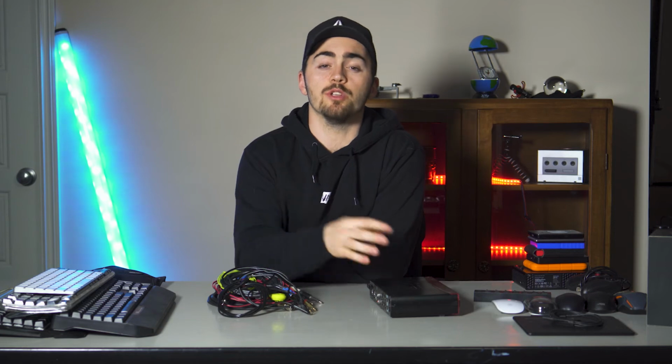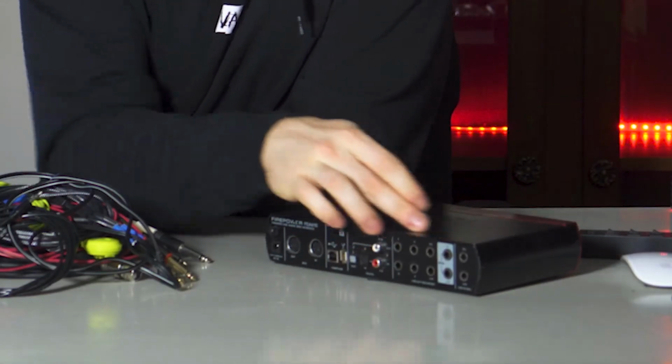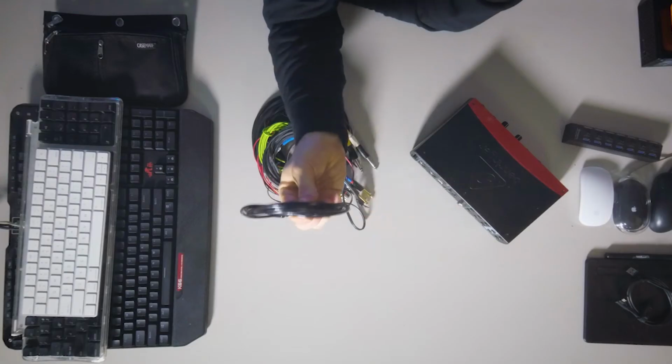This connects to my computer using USB. My computer sends the audio data to this guy, and then this audio interface sends the audio through all the different channels. Since there's so many different types of connections, I have so many different types of cables. Here we have a 1/4 inch cable, also known as an aux cable.